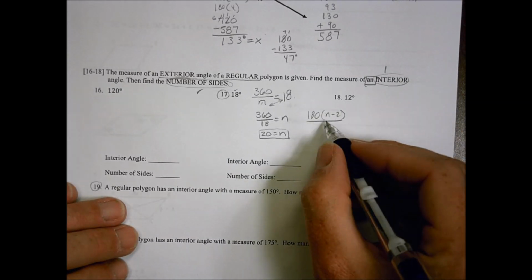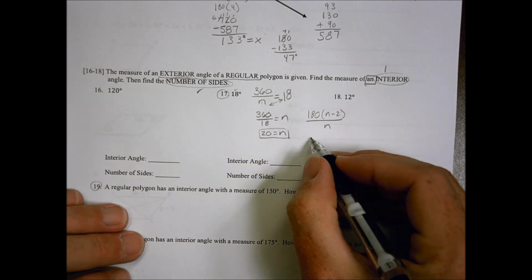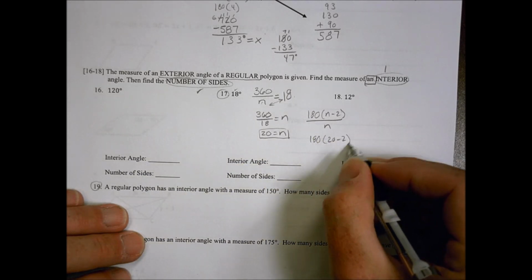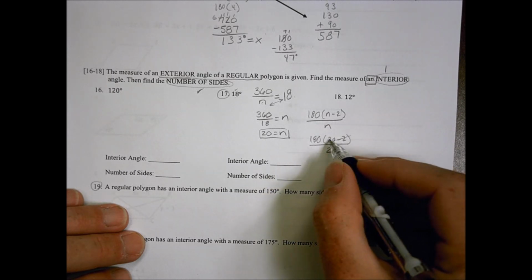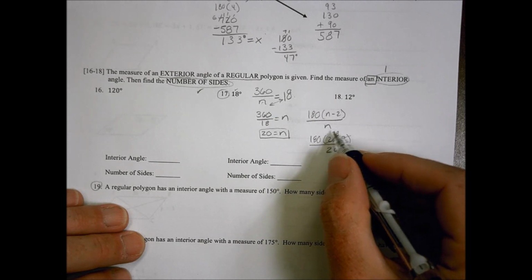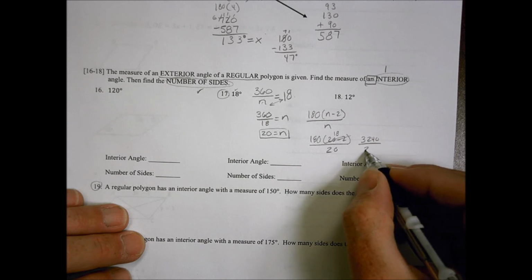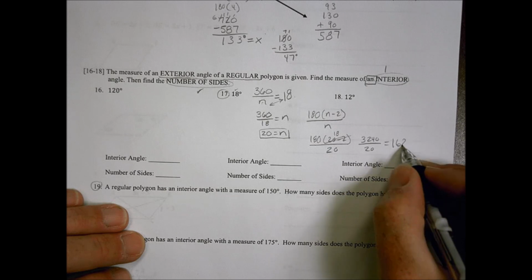So in this case, we know that my n value is 20. So I could have 180 times 20 minus 2 over 20. So 20 minus 2 becomes what? 18. 180 times 18 is a really big number. It's 3,240. Still dividing that by 20 in order to get an answer of 162 degrees.